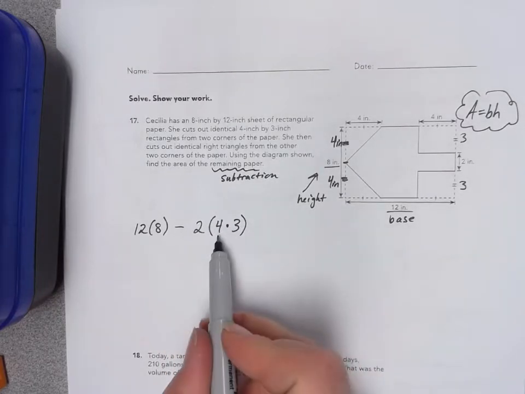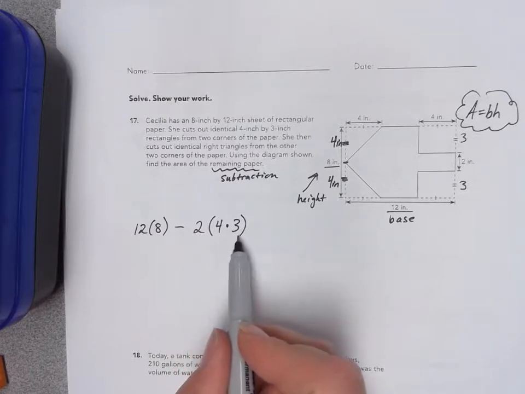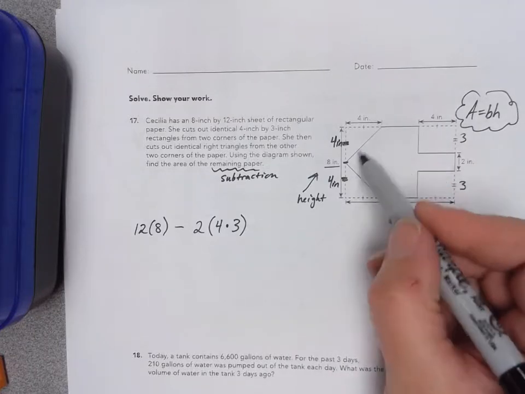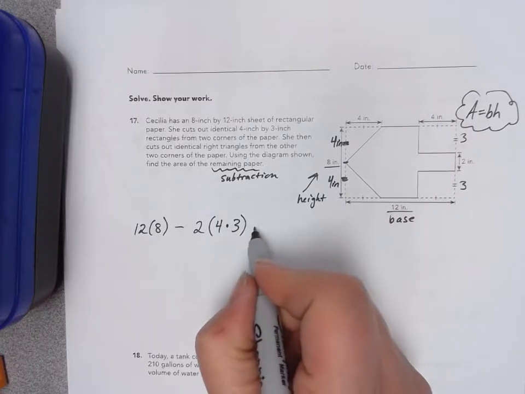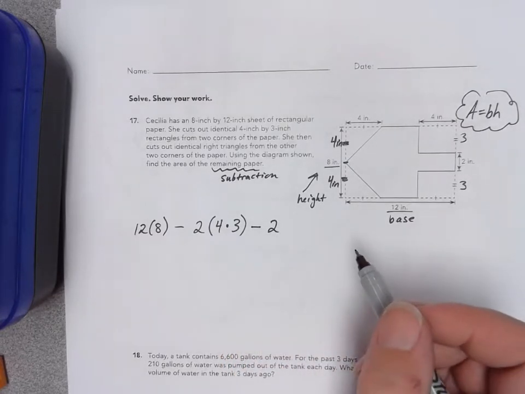And I'm taking away 2 of them. That's why I have this 2 out front of the parentheses. It's showing 2 groups of 4 times 3. But I'm not done yet. You're taking more away. If you look, they cut out 2 triangles as well. So I'm taking away a little bit more. And I said I was going to take away 2 of them, not just 1 triangle, but 2.